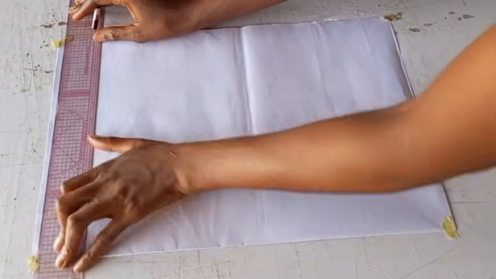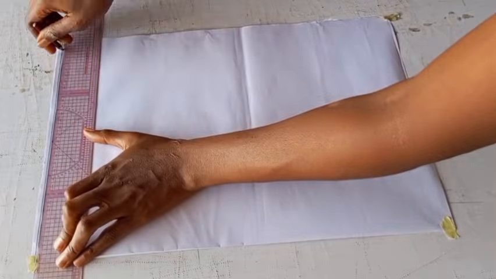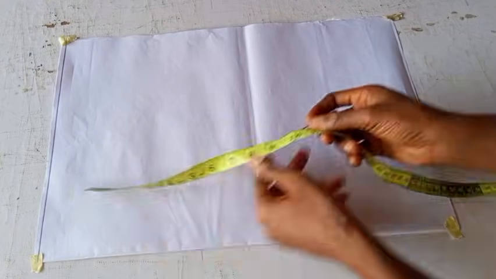So we'll be drafting the upper bodice, so let's get right into it. So I'm going to rule a line here, which is going to serve as my starting line and my shoulder line. From the shoulder line, I'm going to come down to take my vertical lines.